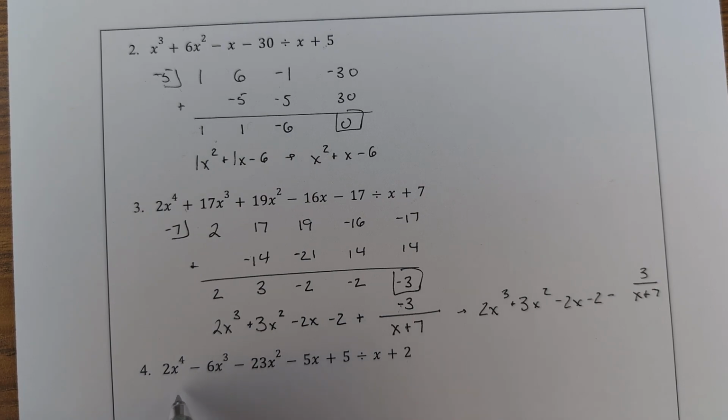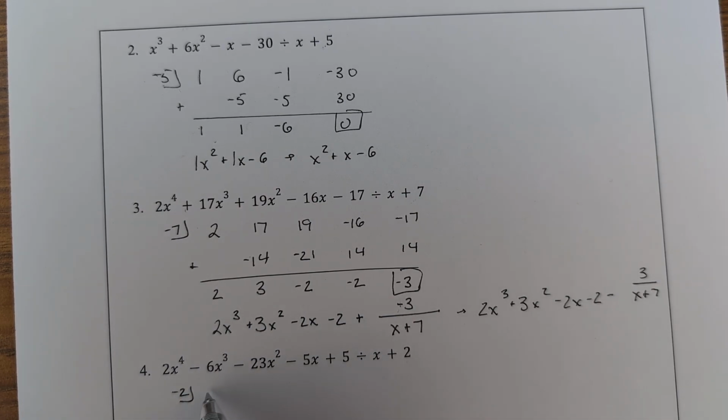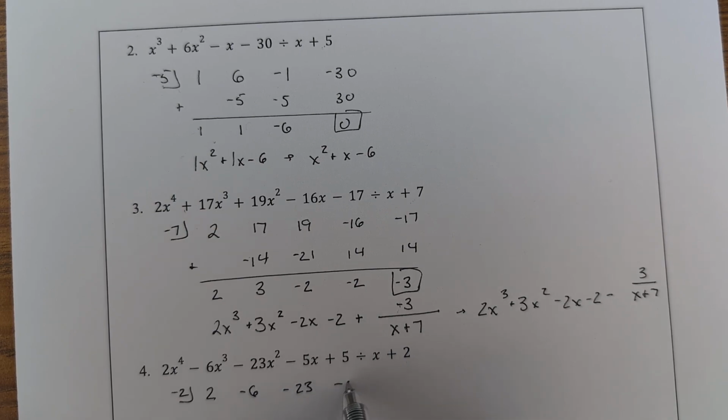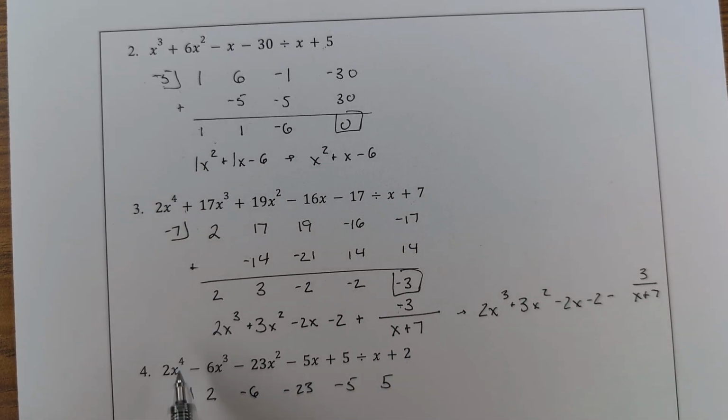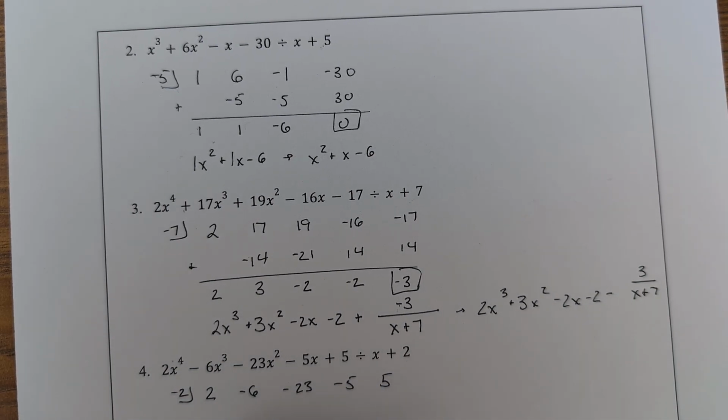All right, so for 4, negative 2 goes in the box. Coefficients are 2, negative 6, negative 23, negative 5, and positive 5. So x to the 4th, so 1, 2, 3, 4, 5 terms. Leave yourself some room. So negative 2 times 2 is negative 4, add down.